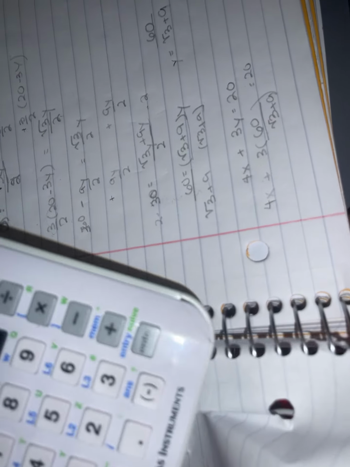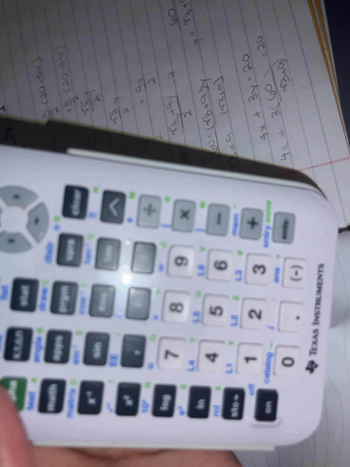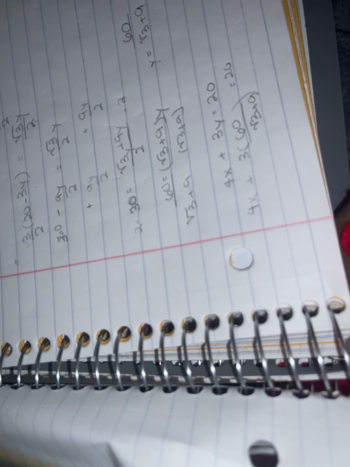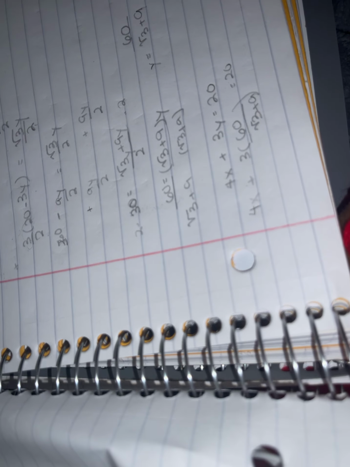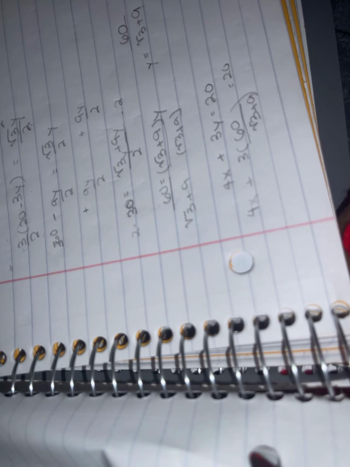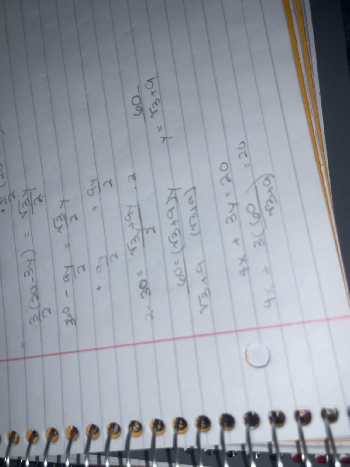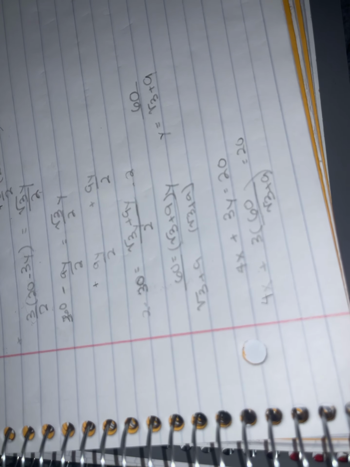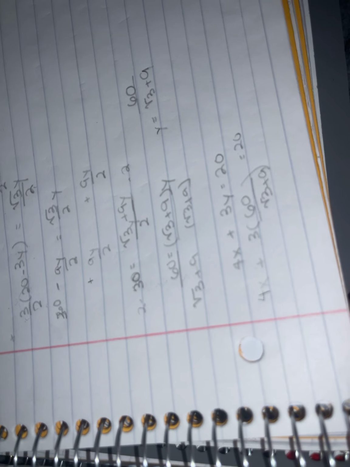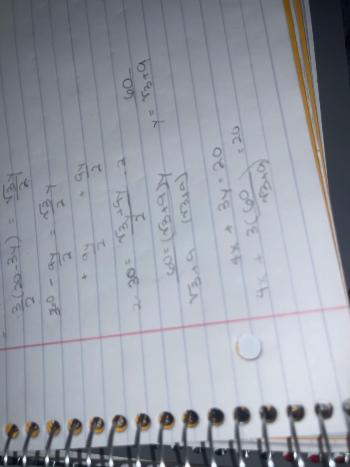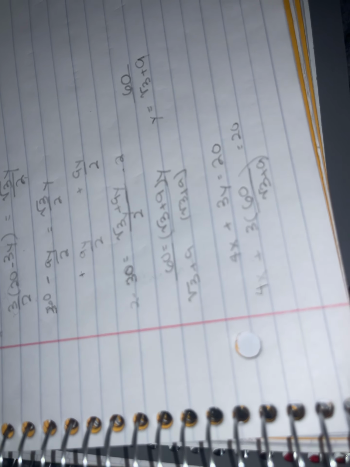So I'm gonna put this in the calculator. You need to use alpha y, 3 times alpha y, root 3 plus 9.